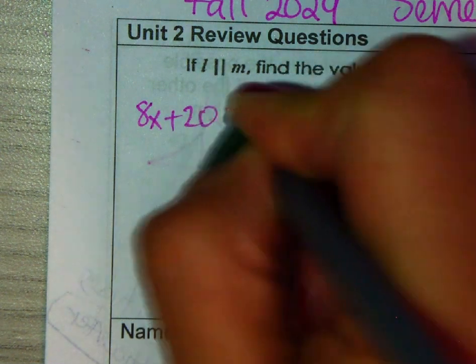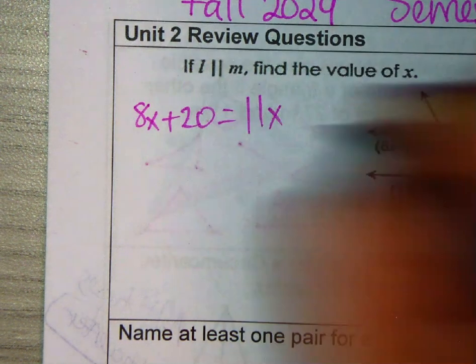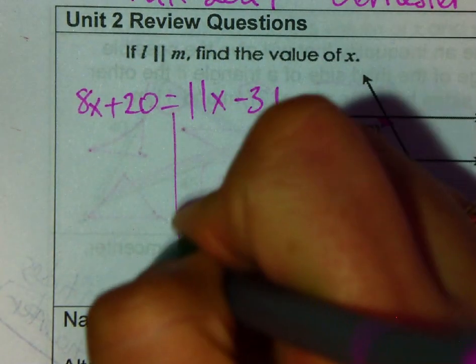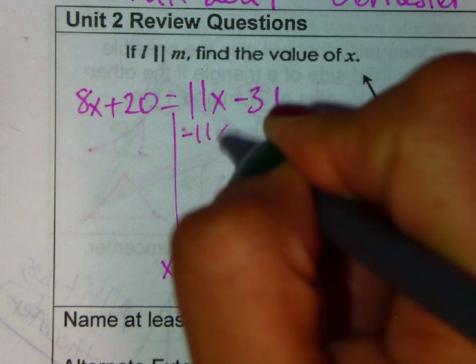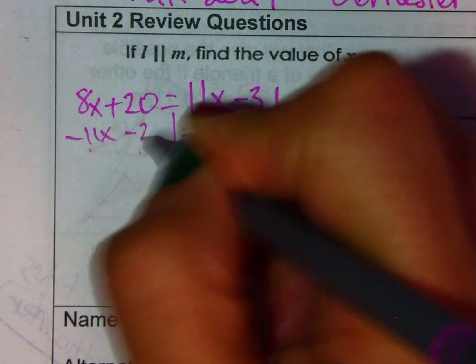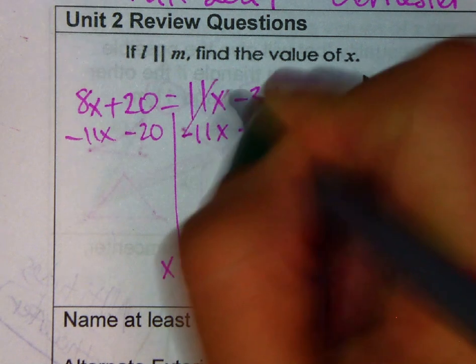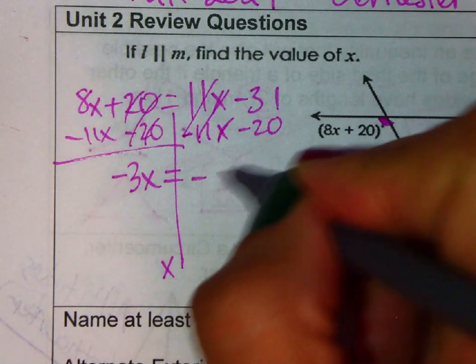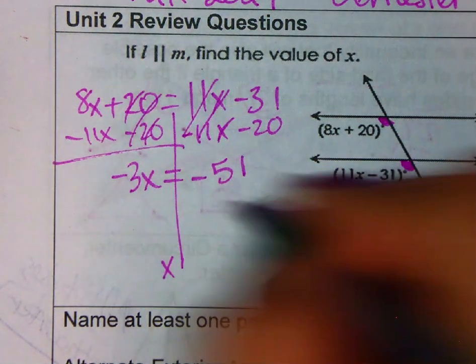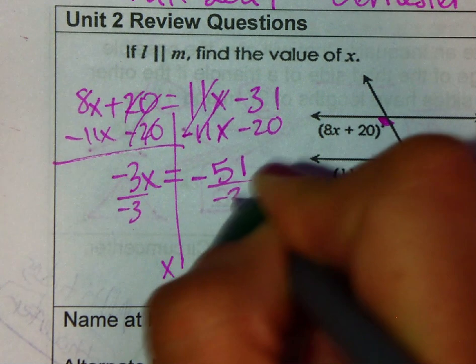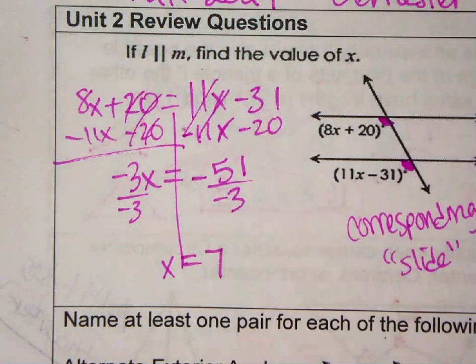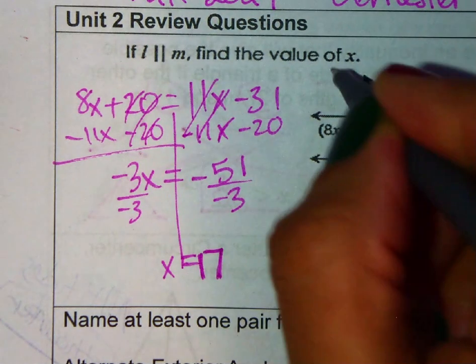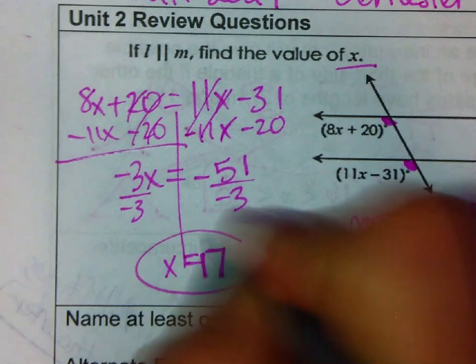8x plus 20 equals 11x minus 31. And then this results in an equation where you just have to solve for x. So we move the x to one side, minus 11x. We move the constants to the other side. And we end up with negative 3x equals negative 51. And then from here we divide, and x will equal 17. So that answers the question. It's asking for the value of x, so x equals 17.